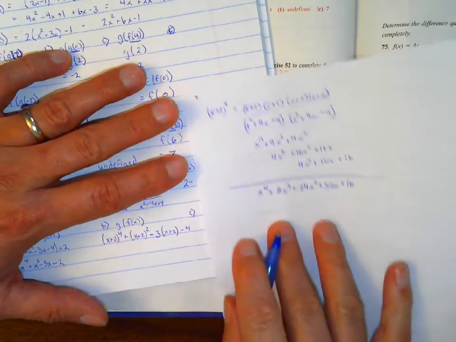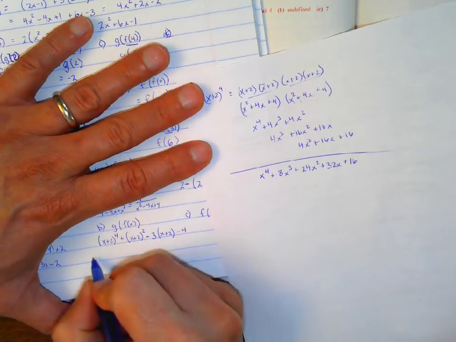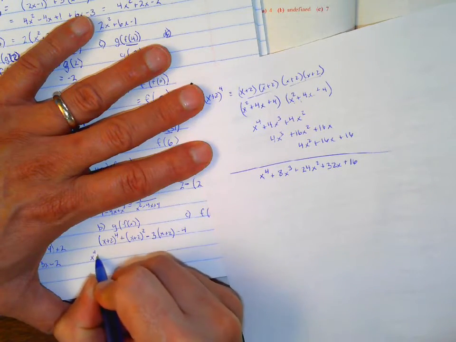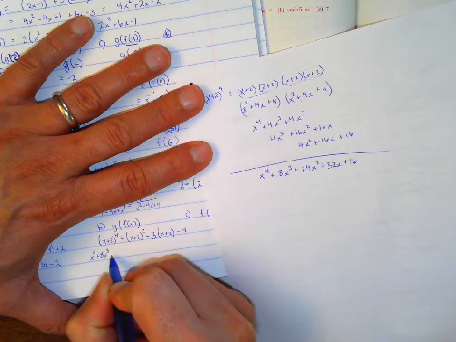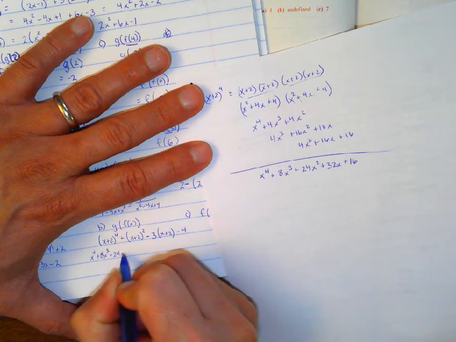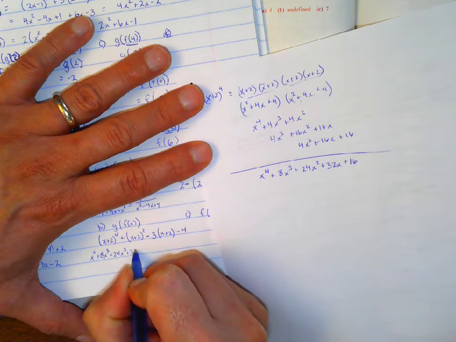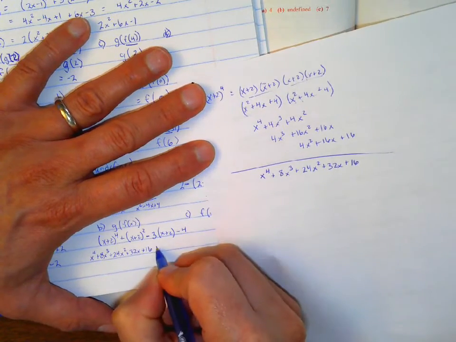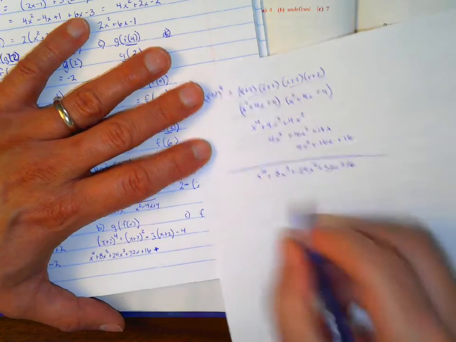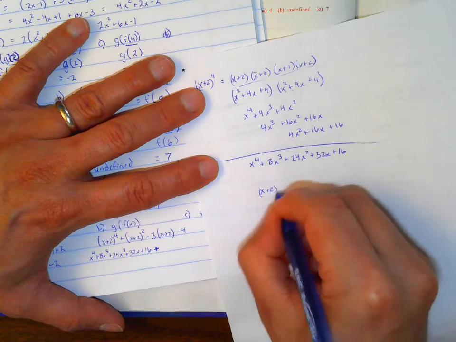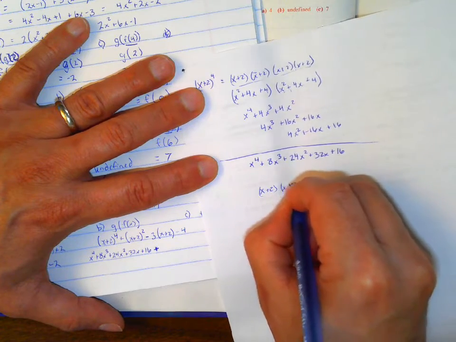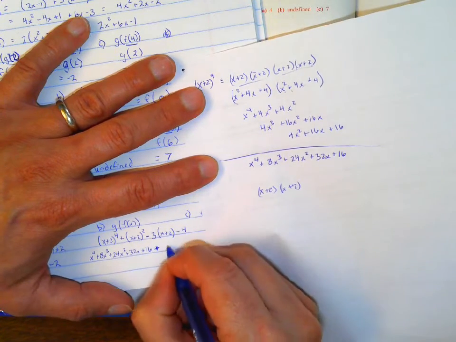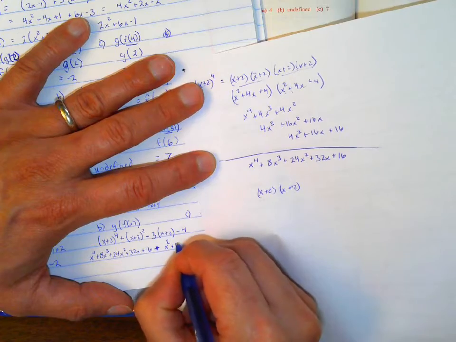Okay, so that's just this part here. So this would be x to the fourth plus 8x to the third, 24x squared plus 32x plus 16. Then we're going to add the squared part, so we already know that. X plus 2 times x plus 2, we did that up there, right, is x squared plus 4x plus 4.